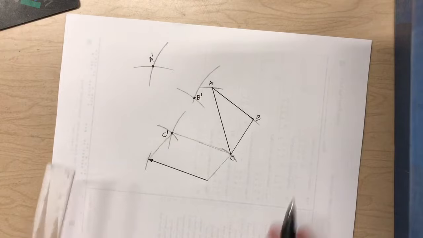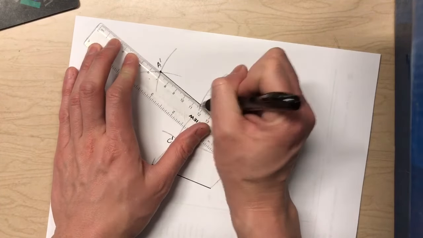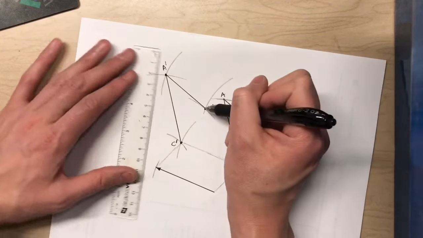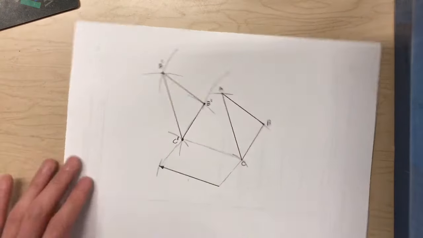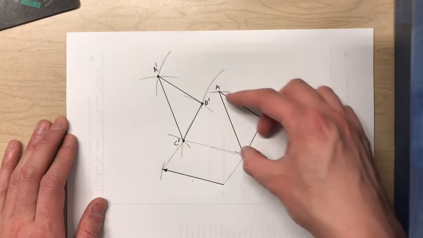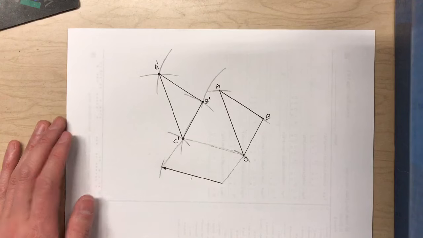And so all I have to do to complete the translation is to connect the dots, or connect the vertices of my triangle. Boom. And I'm done. As you can see, this triangle, all it did was just slide that way and that far based off that vector.